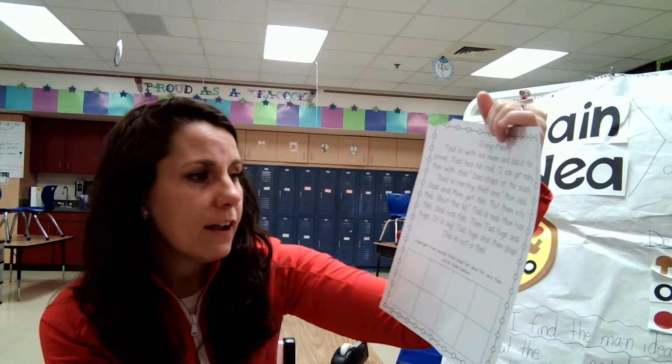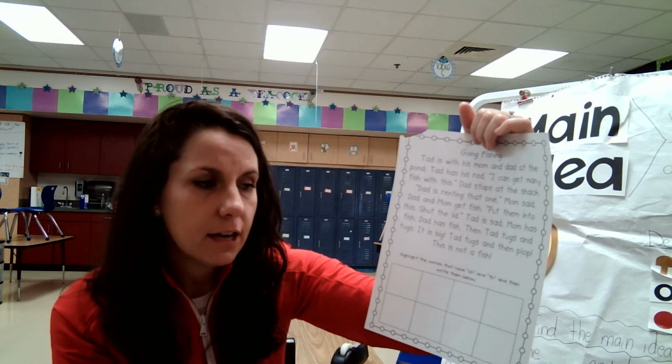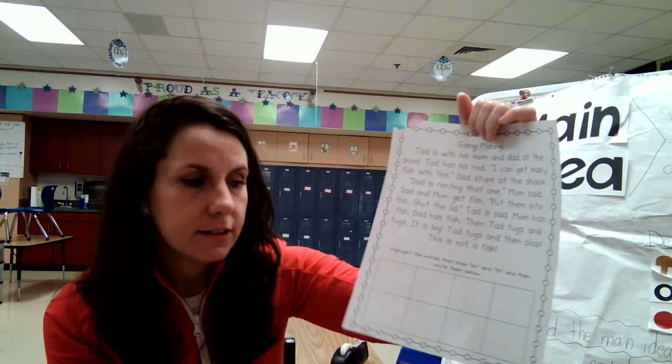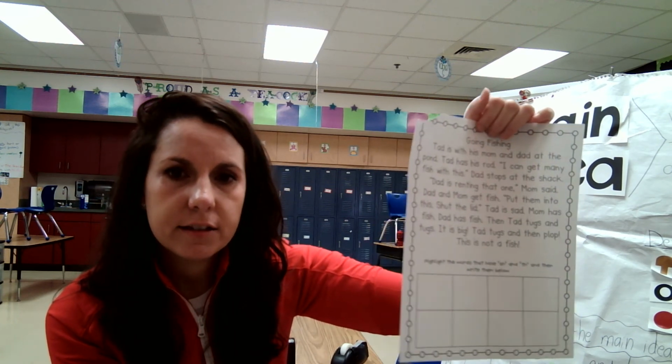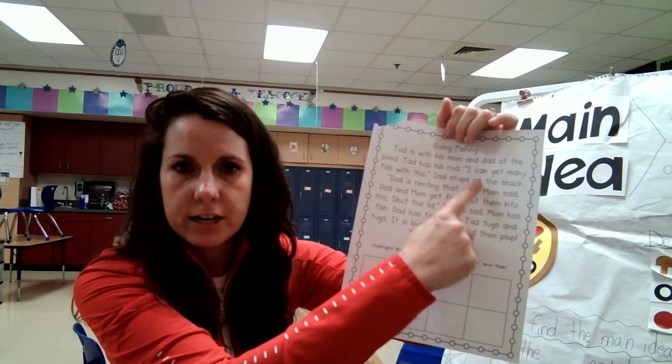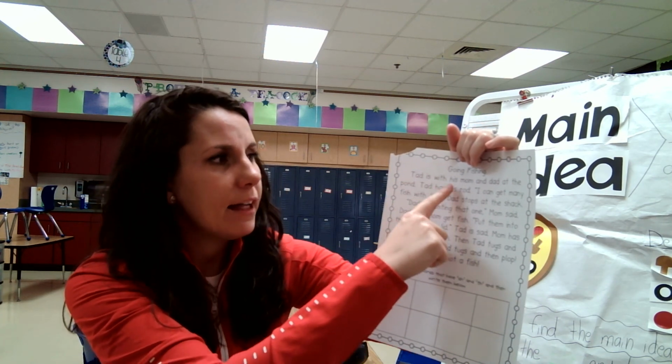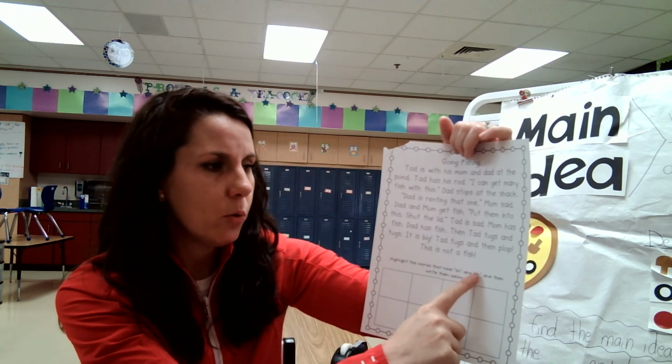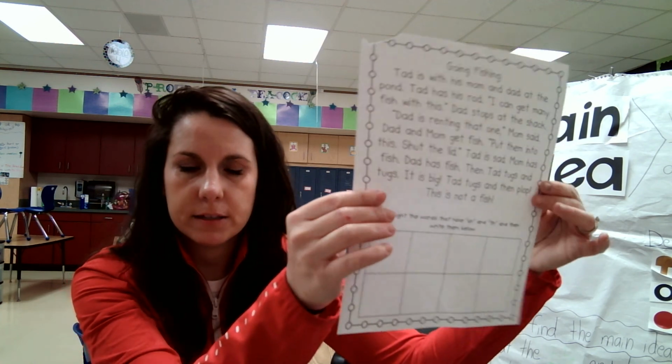And then you're going to highlight the words that make the sh sound and the th sound. Remember, SH says sh. And TH says th. And you guys can read this a few times, highlight all those words that make sh or th, and then write them in the boxes below.